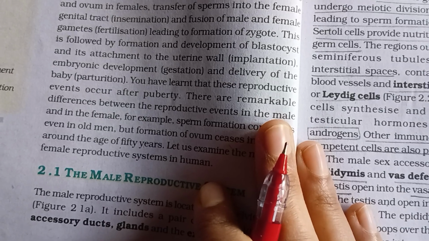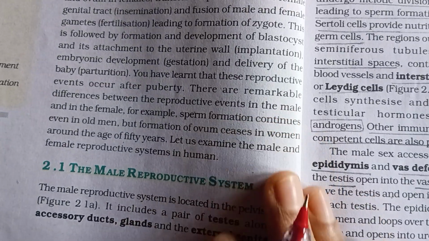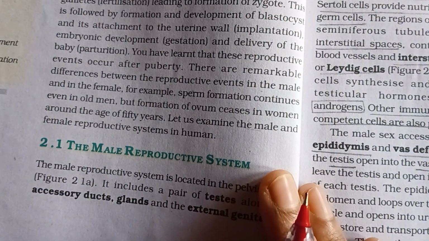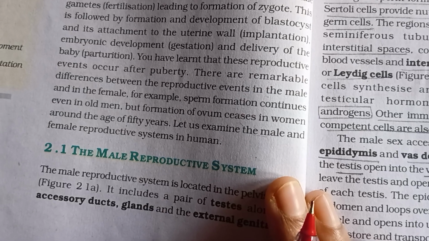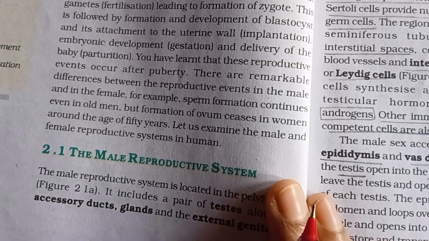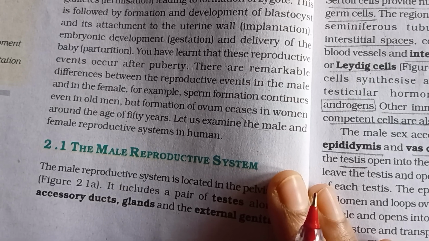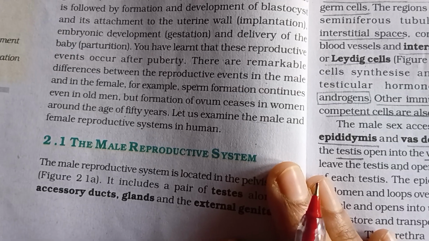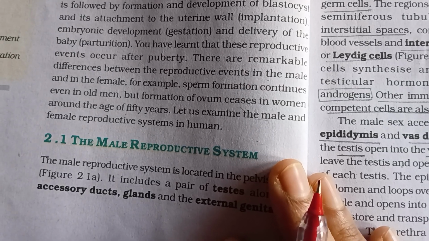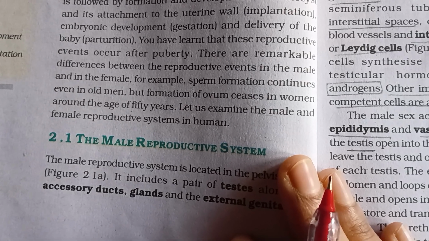So you have learned that these reproductive events occur after puberty. There are remarkable differences between the reproductive events in the male and in the female. For example, sperm formation continues even in old men, but formation of ovum ceases in women around the age of 50 years. So let's examine the male and female reproductive system in humans.